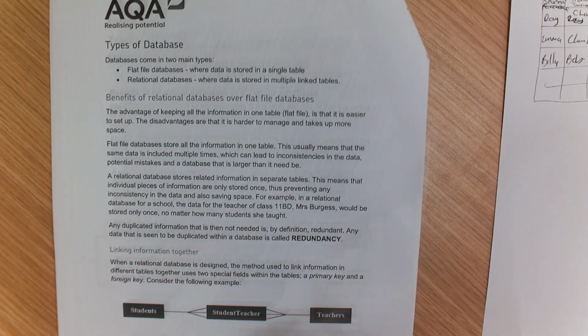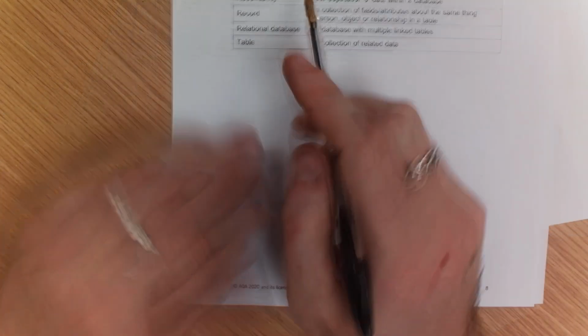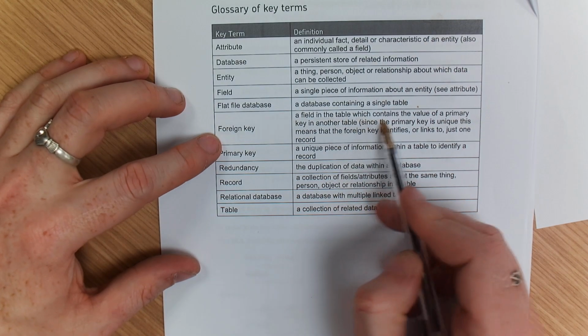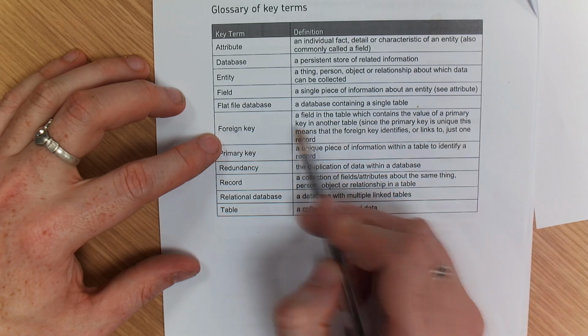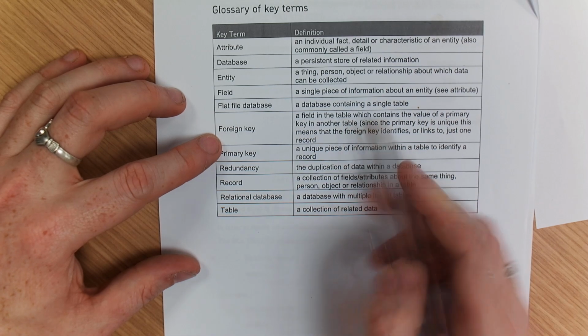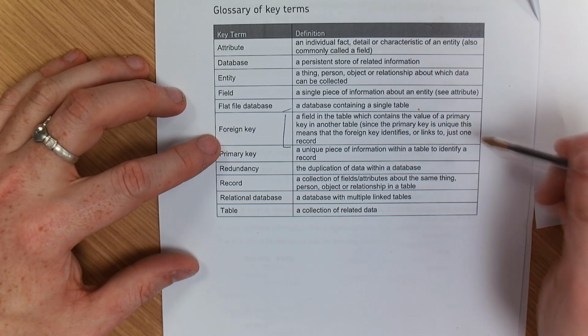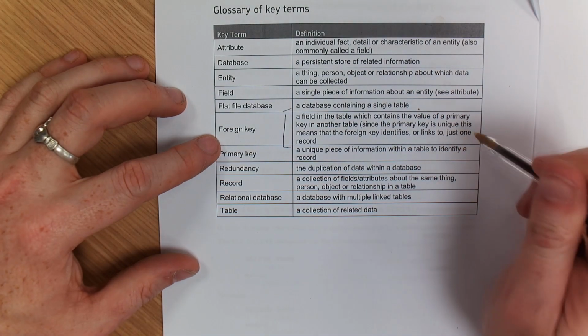So if I just show you the definitions here, these are what you need. This is on the back page. A foreign key: a field in a table which contains a value of a primary key in another table. That is your glossary of key terms that you need to remind yourself, and the definitions that you need to know for the exam.